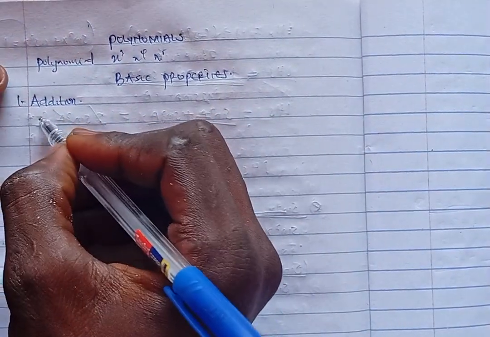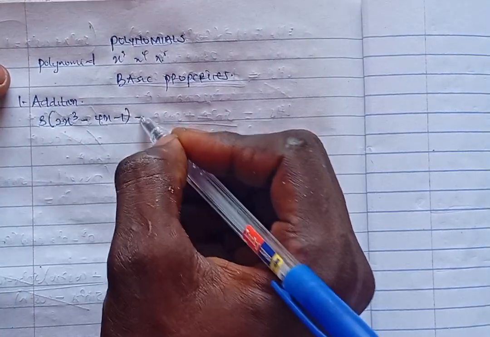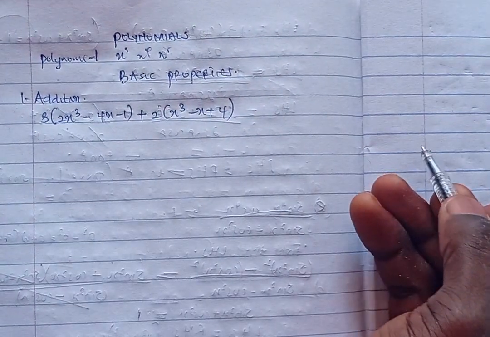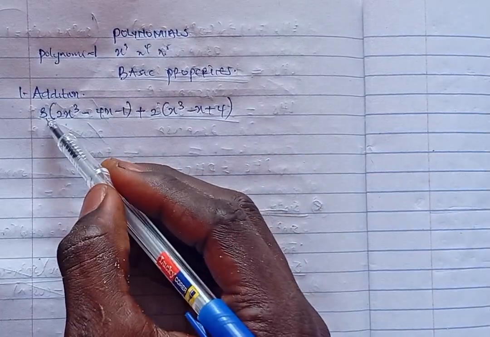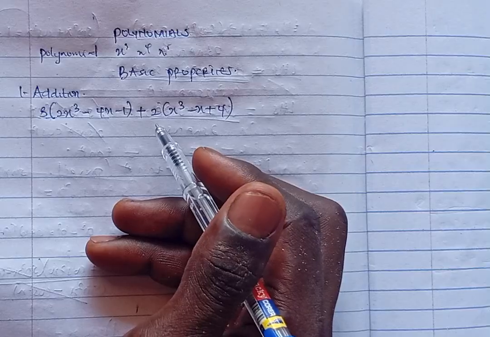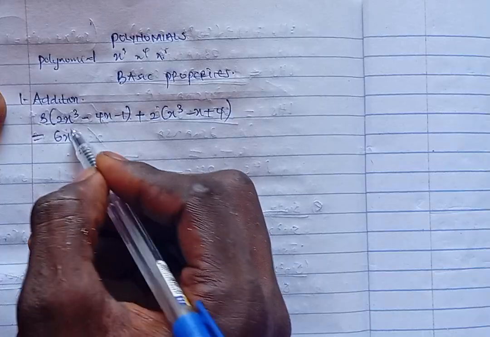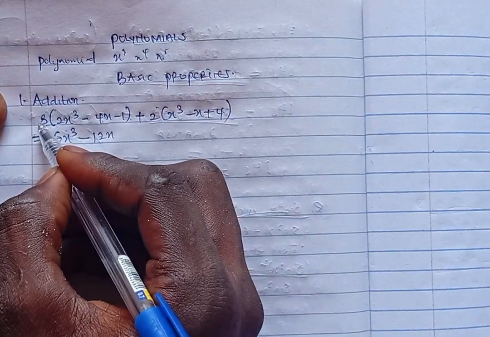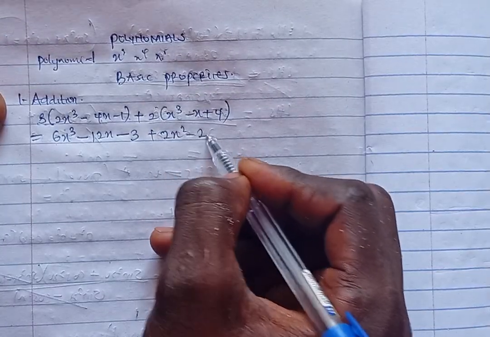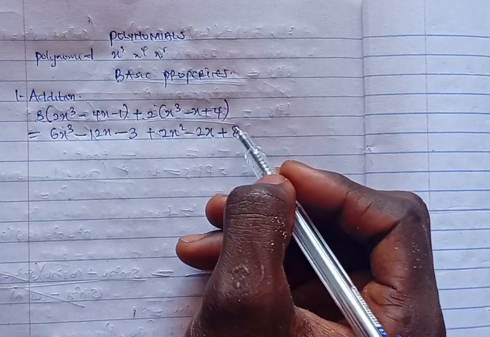Now let us check on this question: let's say 3(x minus 4x minus 1) plus 2(x cubed minus x plus 4). We have to simplify this. How will you do it? First of all, because there is something outside the bracket, you have to do a multiplication before you start anything. Okay, now it will be 6x raised to power 3 minus 12x, opening the brackets with this 3, minus 3 plus 2x minus 2x plus 8.